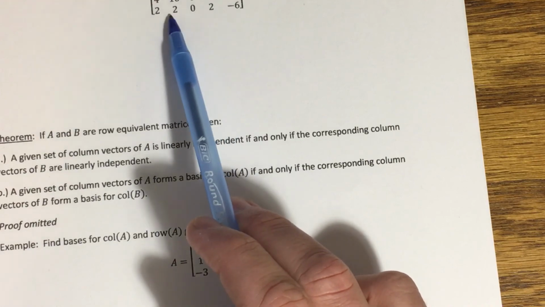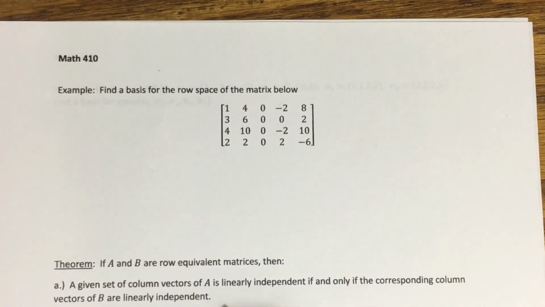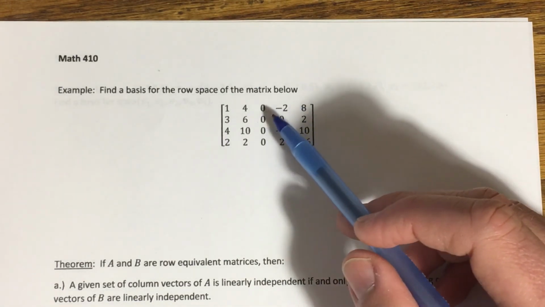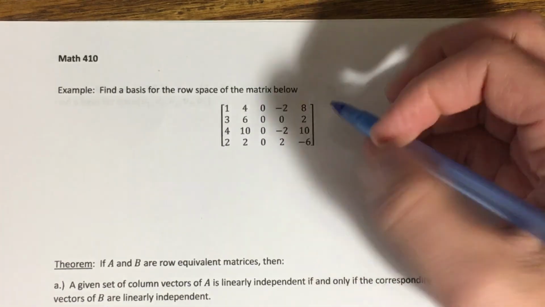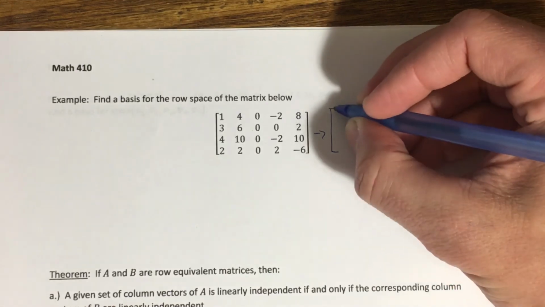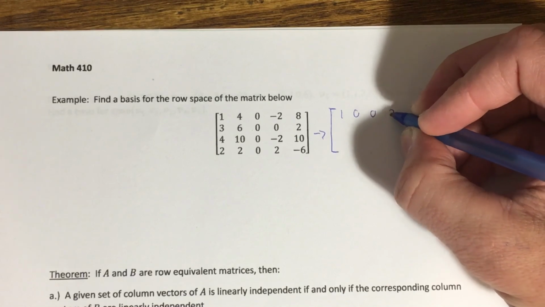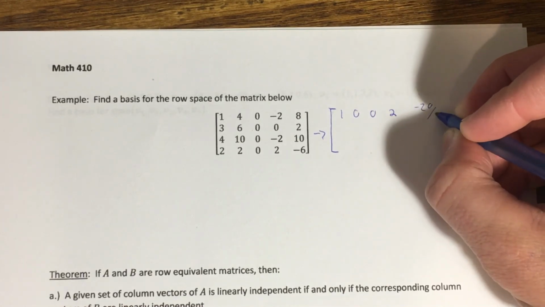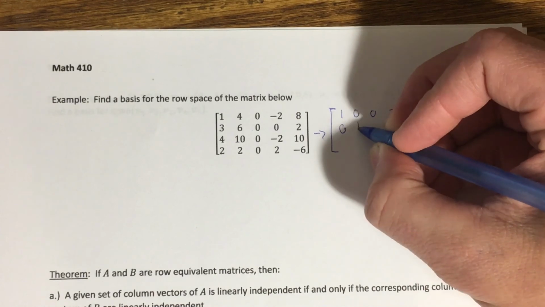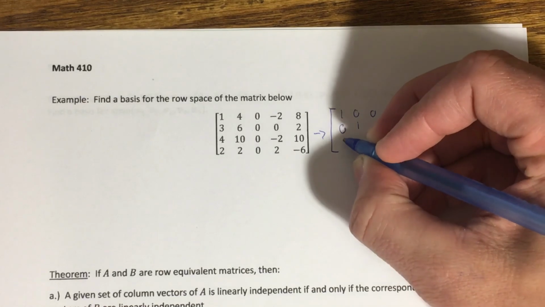So that means if I were to use Gauss-Jordan elimination on this matrix, I could use the resulting matrix to come up with my basis. So again, we're going to skip all the steps in Gauss-Jordan. It's not worth the time. But if I row reduce this, I'm going to get 1, 0, 0, 2, negative 20 thirds, 0, 1, 0, negative 1, 11 thirds, and then I end up with 2 rows of zeros.